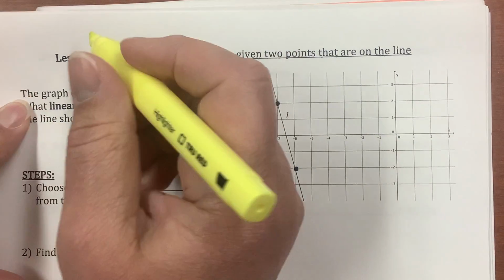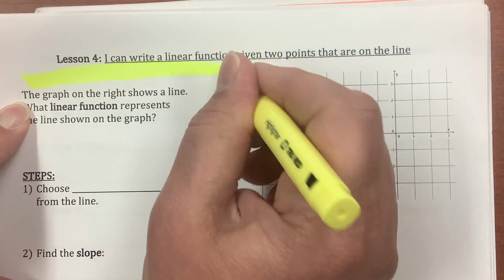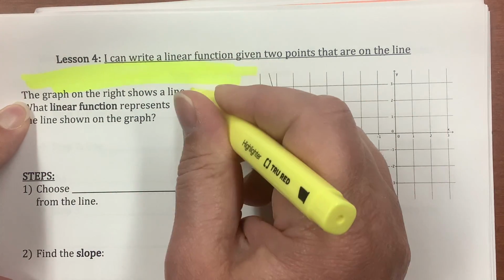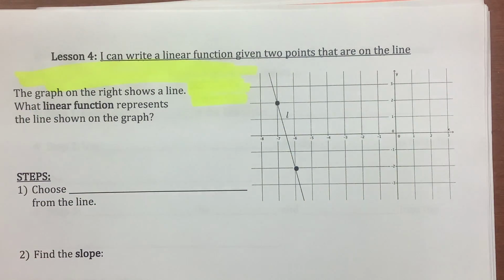So let's highlight this a little bit because it's important. A linear function is an equation.